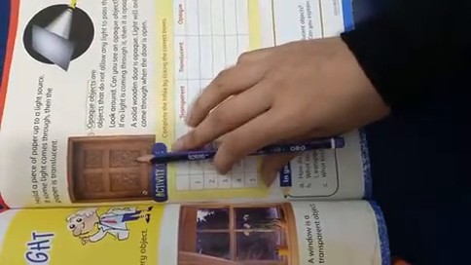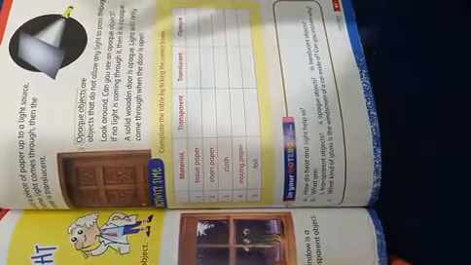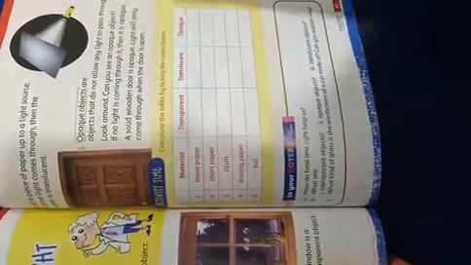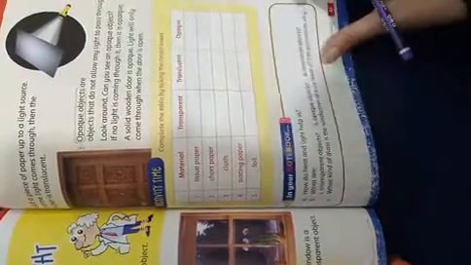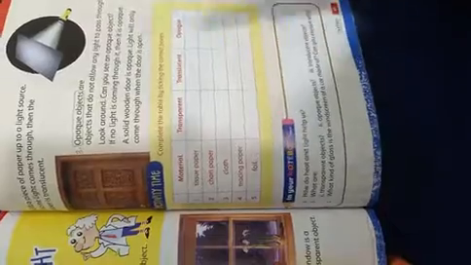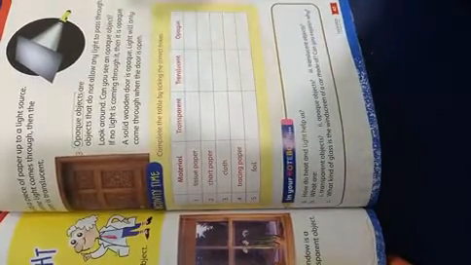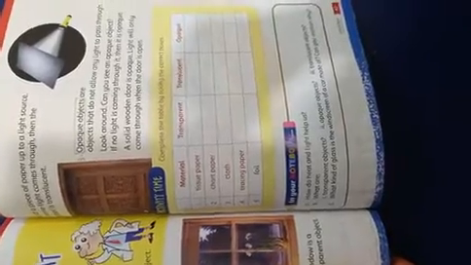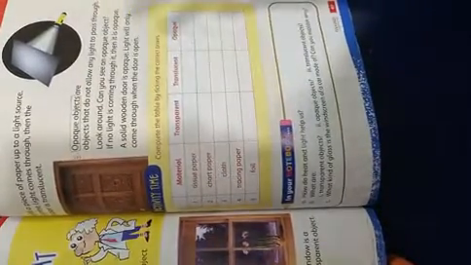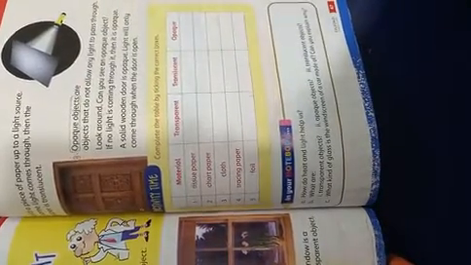Some other examples of opaque objects are brick, wall, wood, tree, table. So, these are all the examples of opaque objects. If no light is coming through the object or you cannot see what's on the other side of that object, it means it's an opaque object.